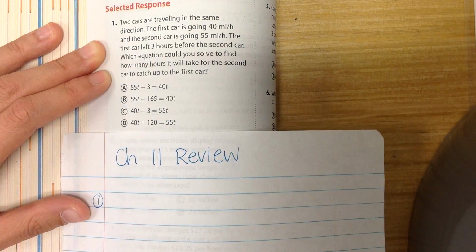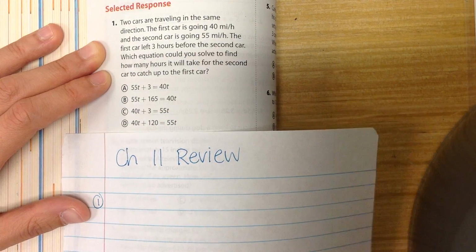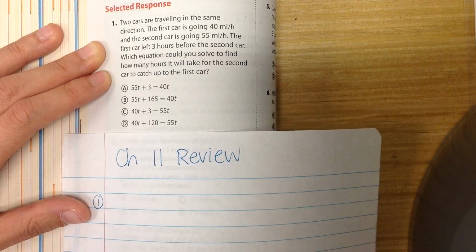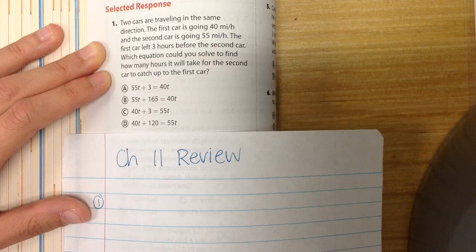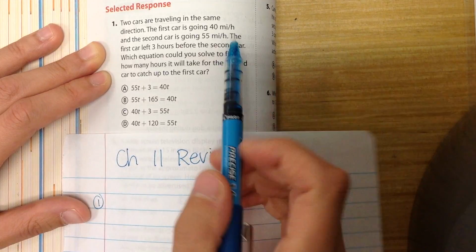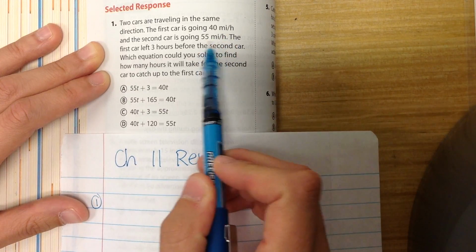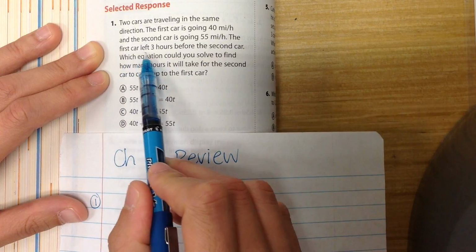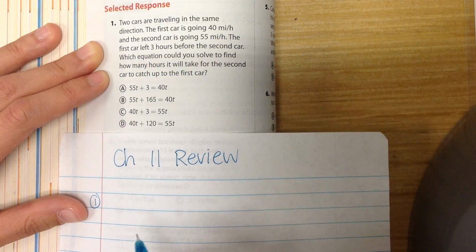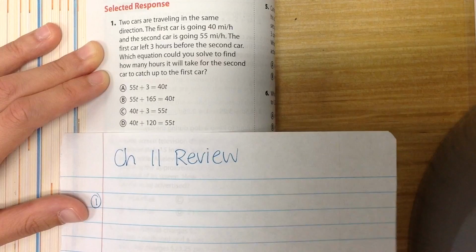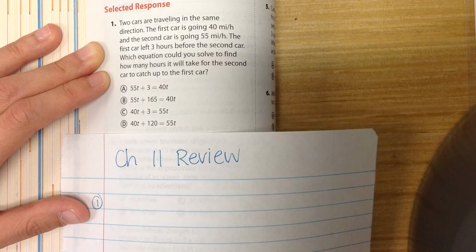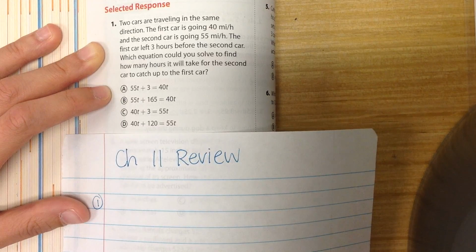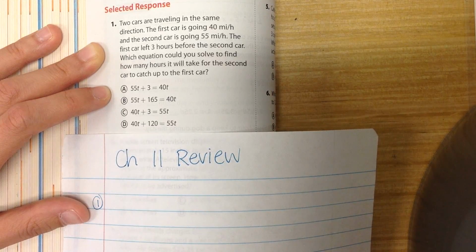Write an equation. You're going to have an example like this exactly on your test tomorrow, so please make sure you understand what we're talking about. Two cars are traveling in the same direction. The first car is going 40 miles an hour, and the second car is going 55 miles an hour. The first car left 3 hours before the second car. Which equation could you solve to find how many hours it would take for the second car to catch up to the first car? This is multiple choice. Try to figure out what the answer would be. I'll give you some time.